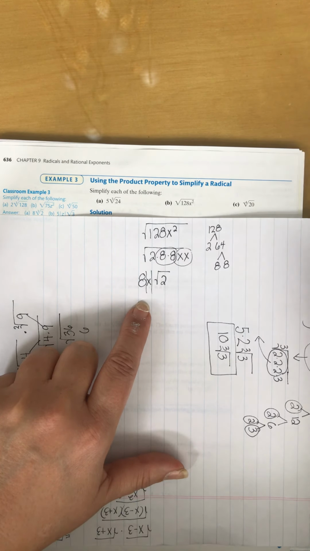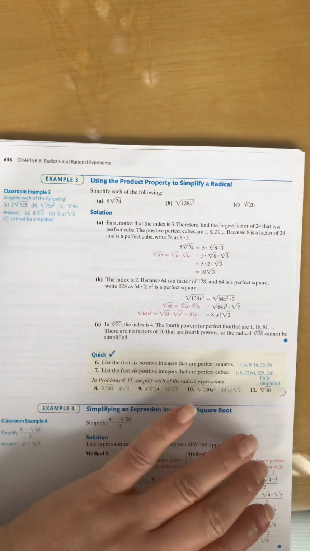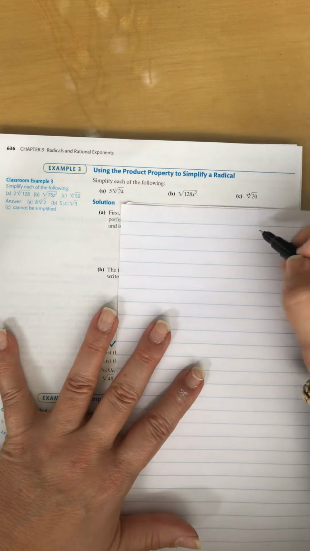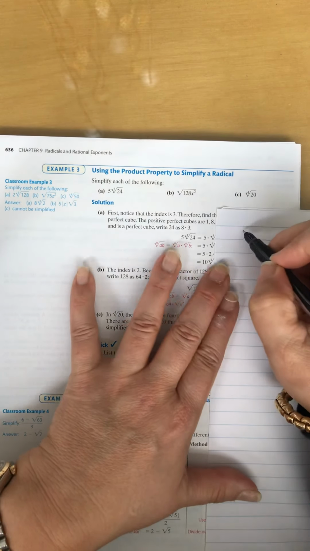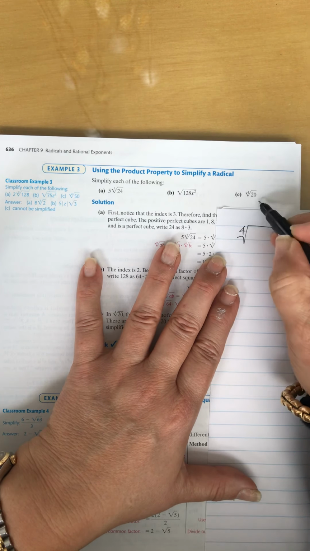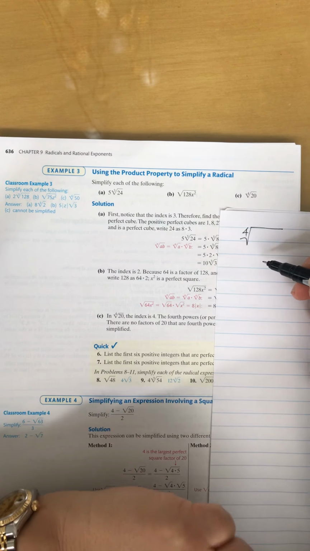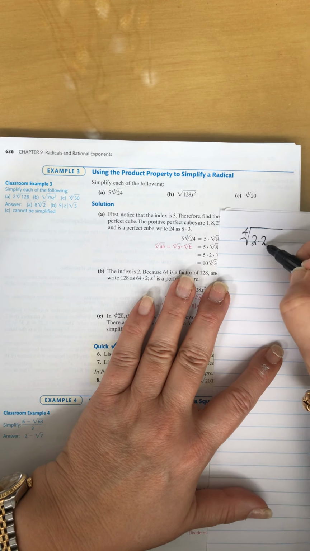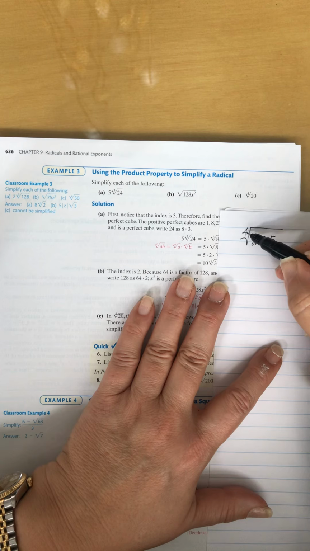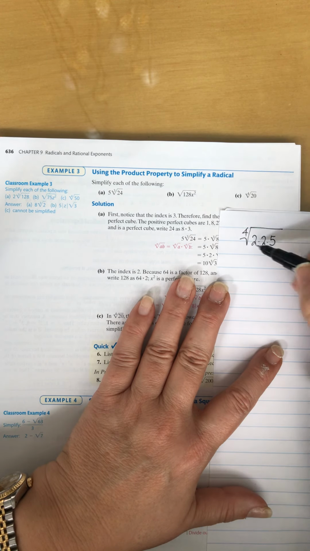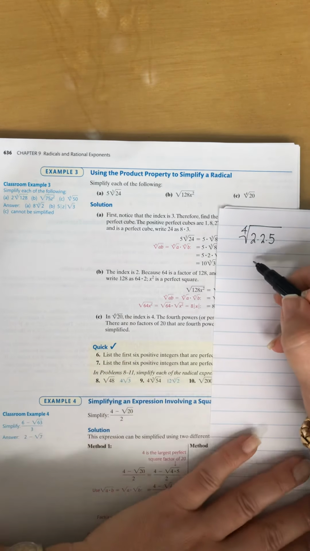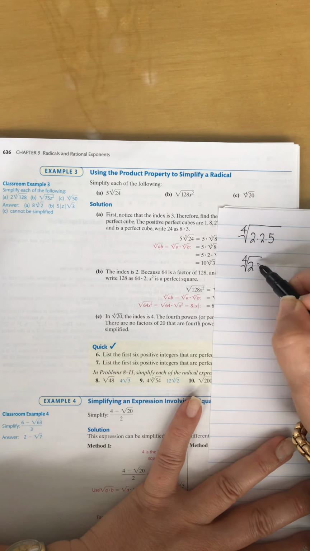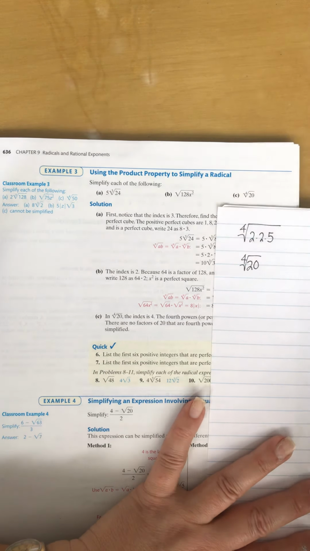Okay? For C, fourth root of 20. So fourth root of 20, I am looking for what 4 numbers multiply to give you 20. So 20 is 2 times 2 times 5. And since there are not 4 factors here, we're going to leave this as the fourth root of 20. That's as simplified as that answer could possibly be.